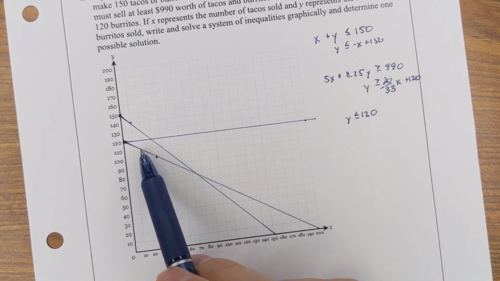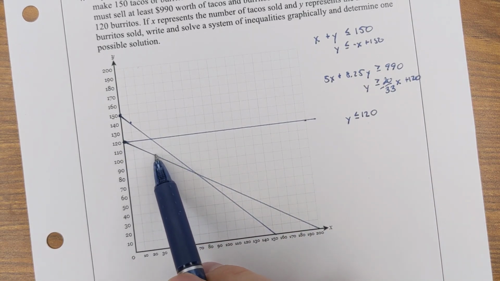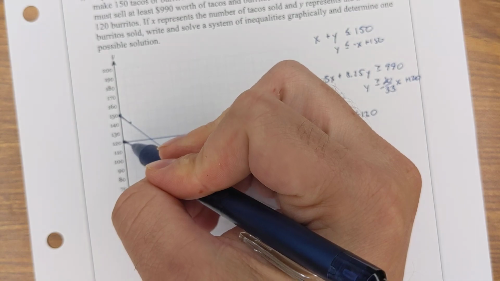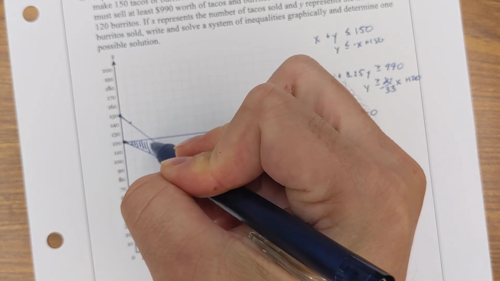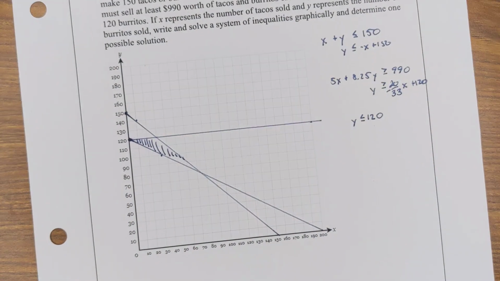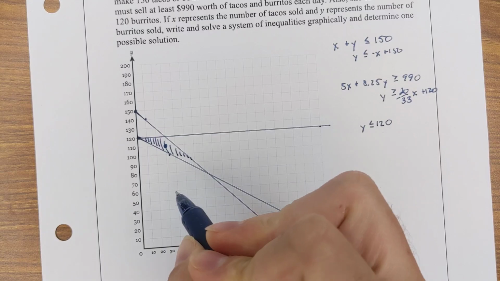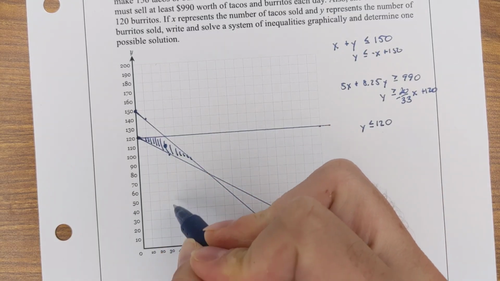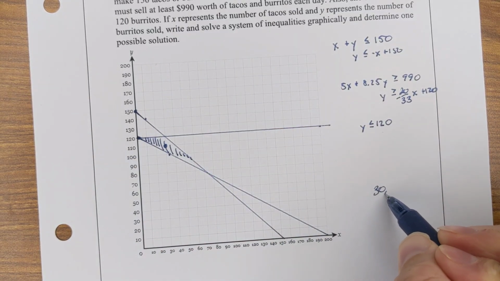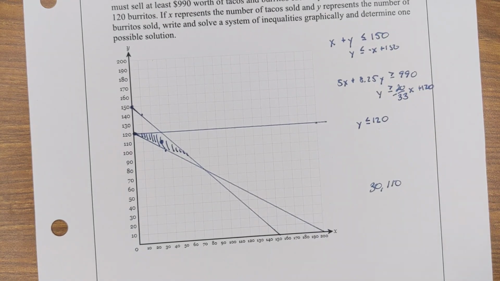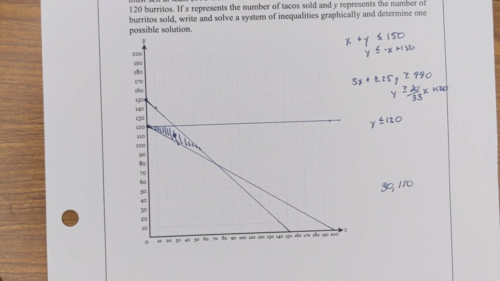We've got to be above the one that starts at 120. So above that line and below that. This region is where all three overlap. So a point in there would be like 30, that point right there. So that is 30, 110. That would be a valid solution. All right, that's the end of the section.